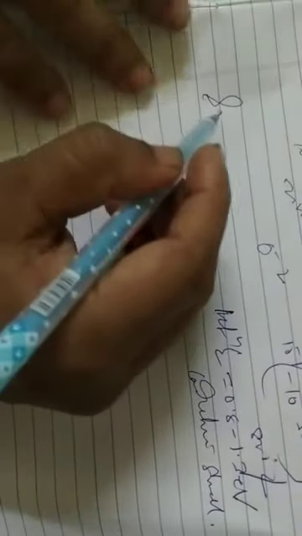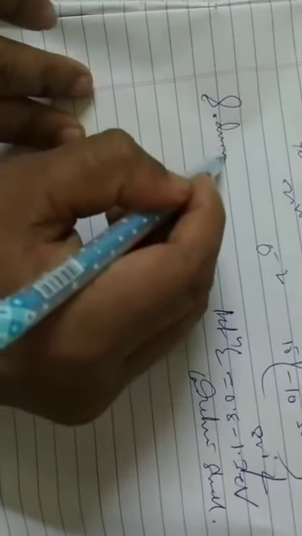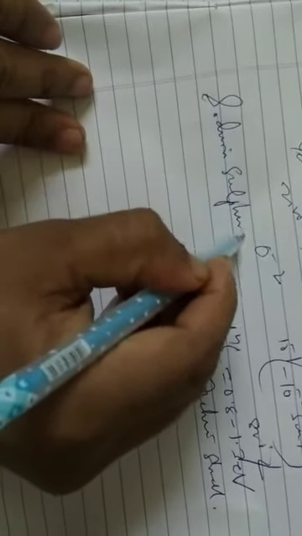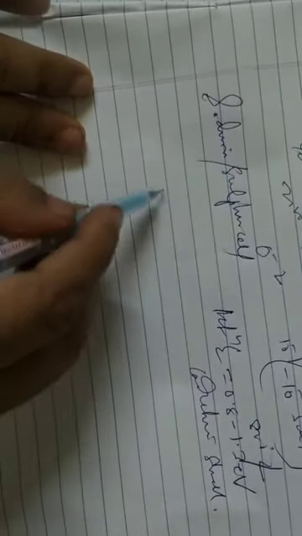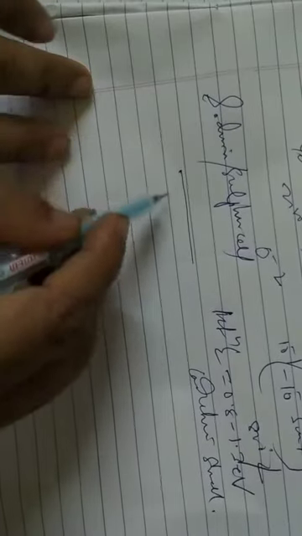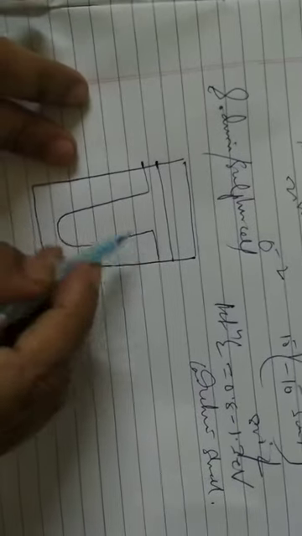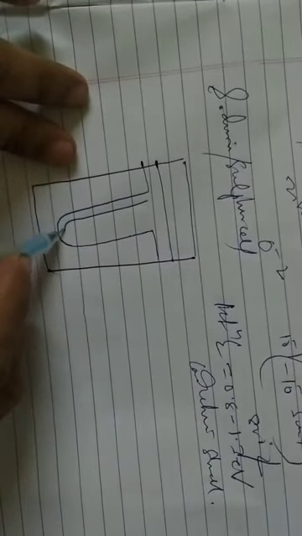One more important application is the sodium sulfur cell. We can draw the diagram of the sodium sulfur cell, which has a can with a U shape like this, and the solid electrolyte is placed here.